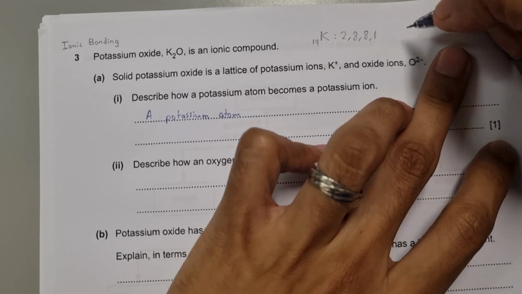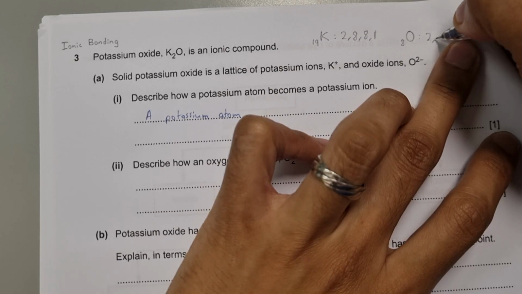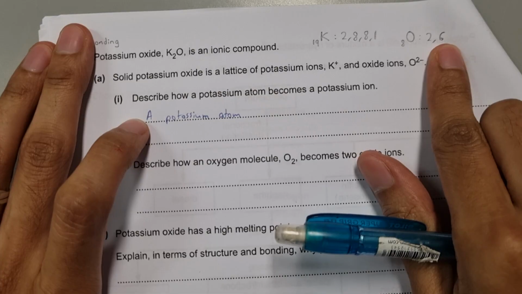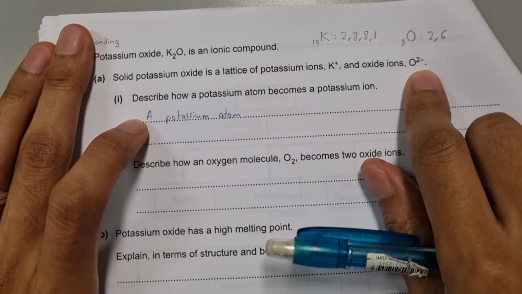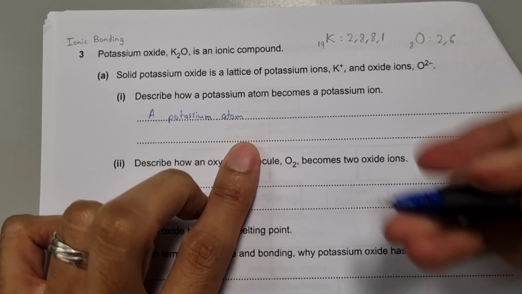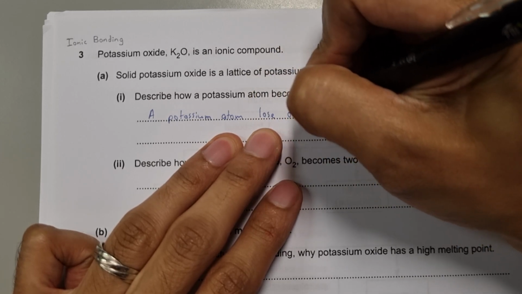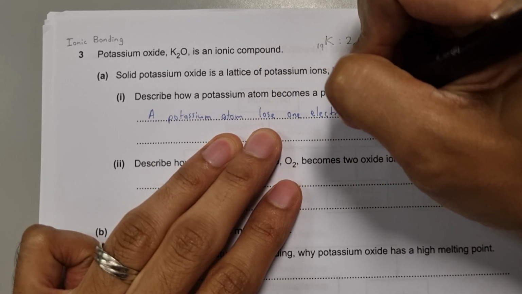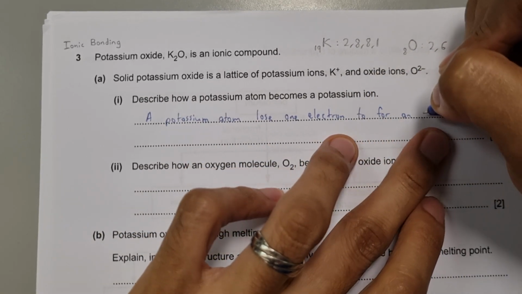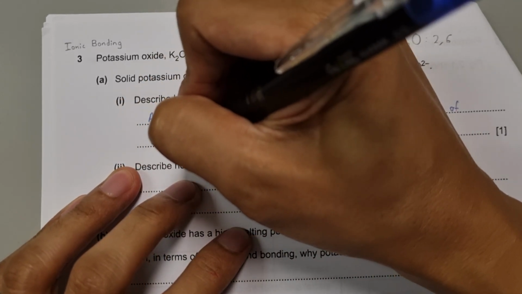Oxygen, on the other hand, has proton number 8, so the electronic configuration is 2,6. The oxygen atom will gain 2 electrons to form 2,8, the oxide ion. So the potassium atom will lose 1 electron to form an ion of 1+ charge.